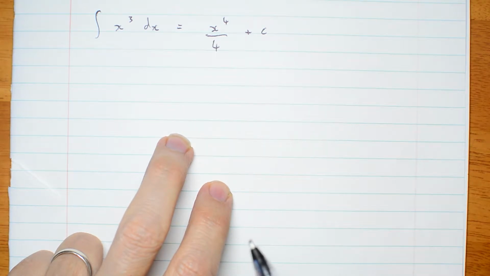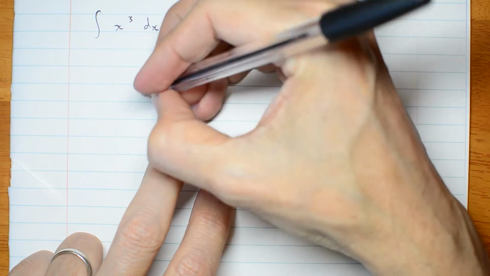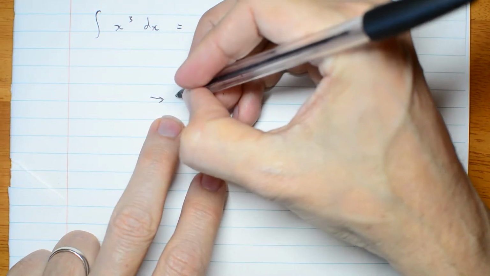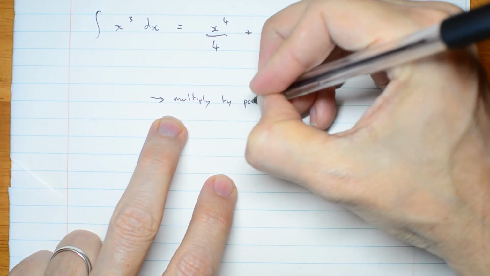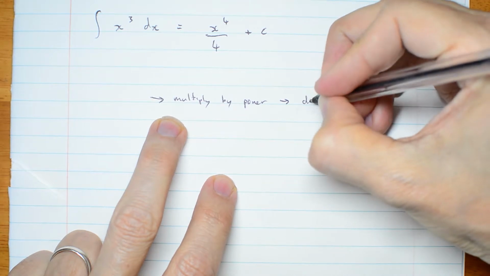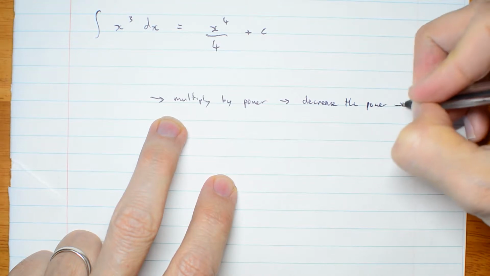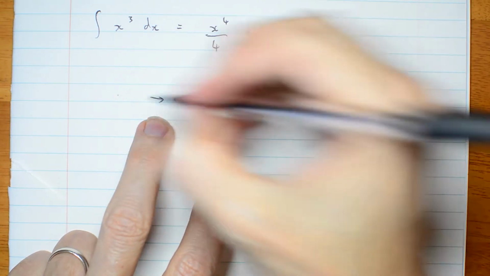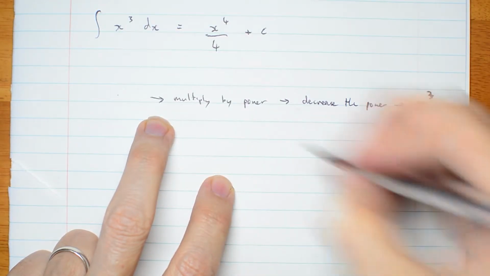Think of it this way. When you're differentiating a power, this is differentiation, you're going to multiply by the power and then decrease the power. So if I had started with something and ended up with x cubed, that's differentiating.